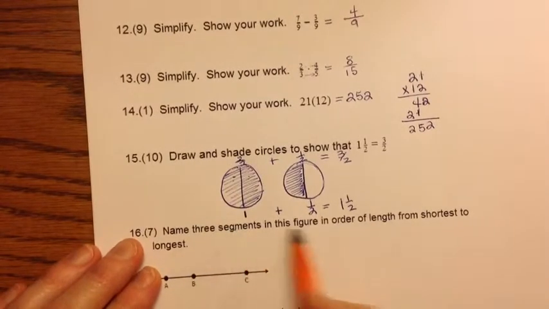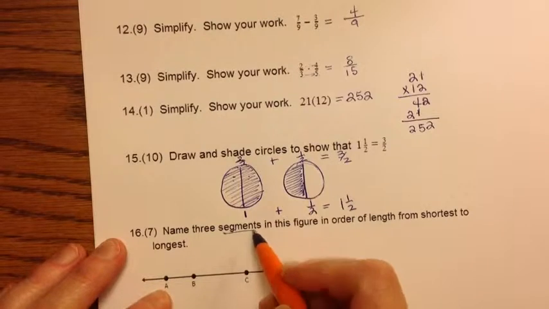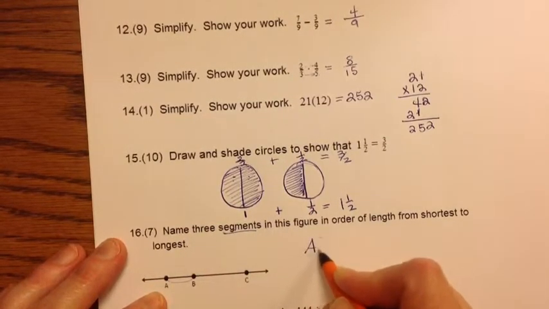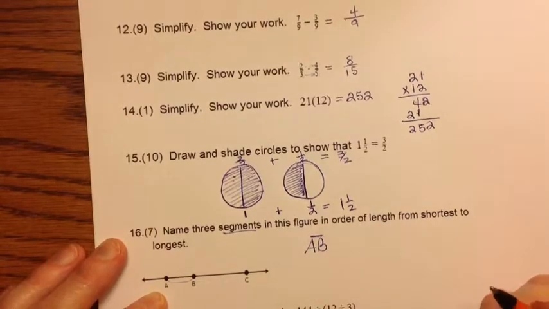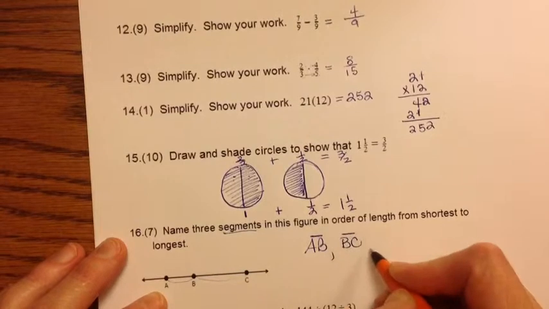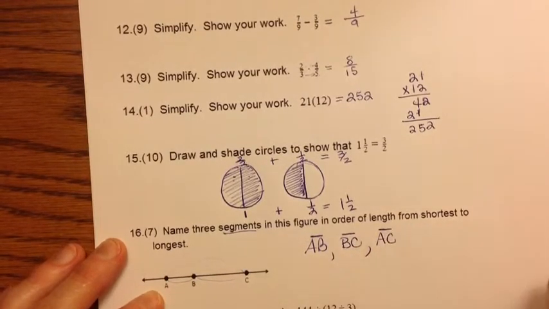Name 3 segments in this figure in order of length from shortest to longest. Well, we're talking about segments, so we need to use segment notation. I think you would agree that AB is the shortest one, so we'll put a little bar above that. And then BC is going to be the next one. And then the biggest one is the combination, which is AC.